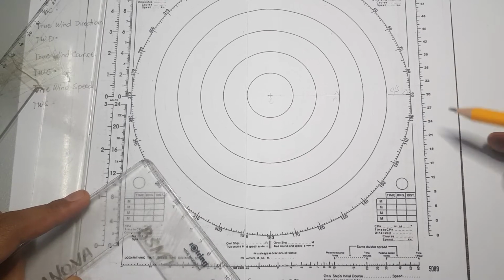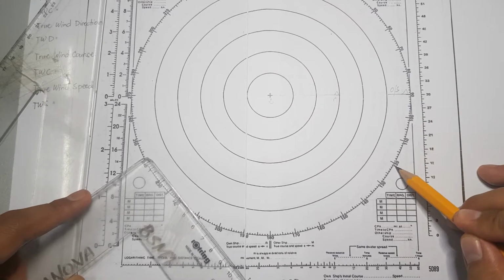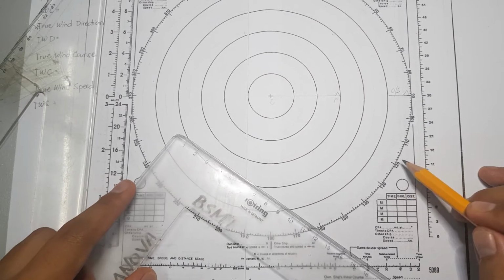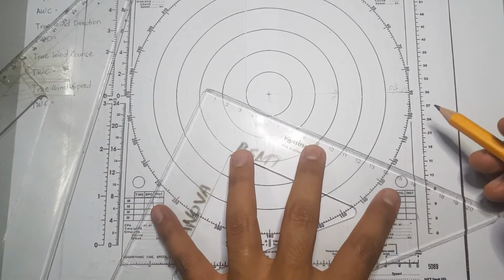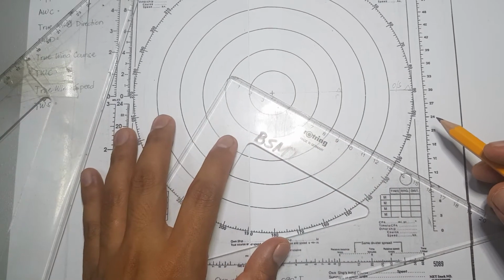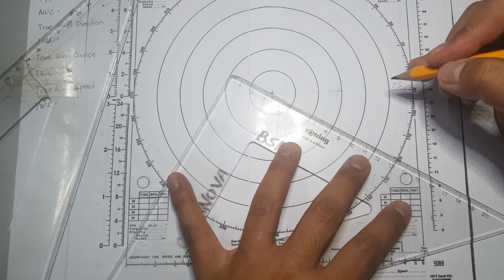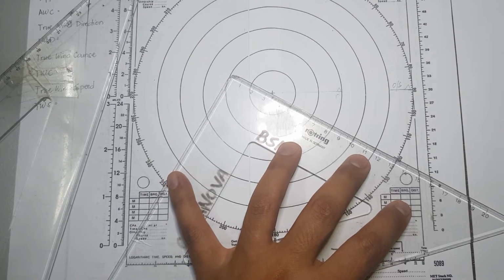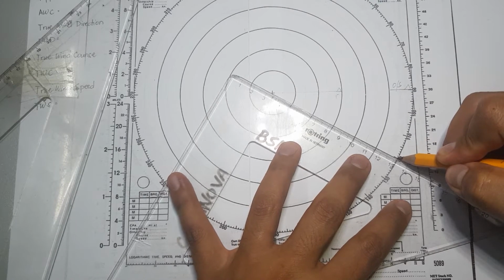So we have 10, 20, 30, making the relative wind direction 120 degrees. Relative wind direction is your observed wind direction from the ship's bow, and we have the apparent wind direction that is measured from north or 000.